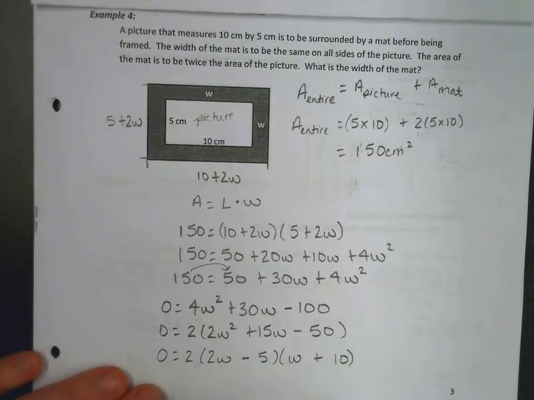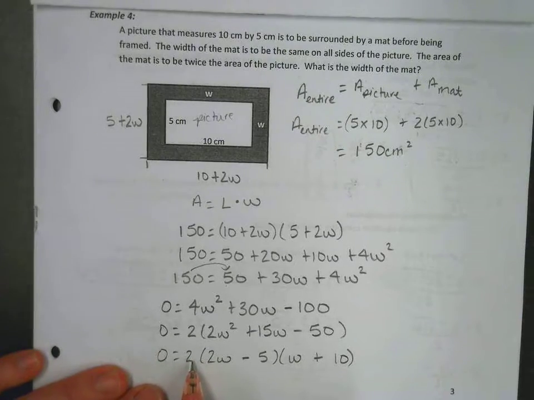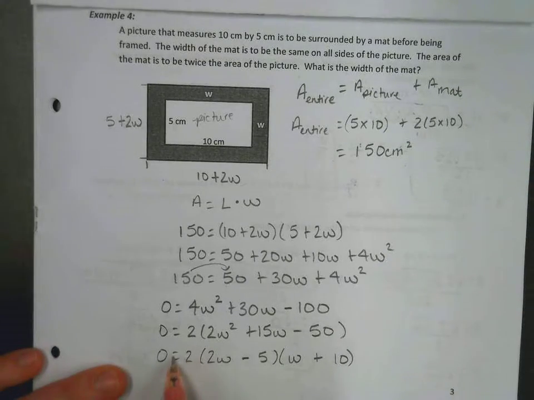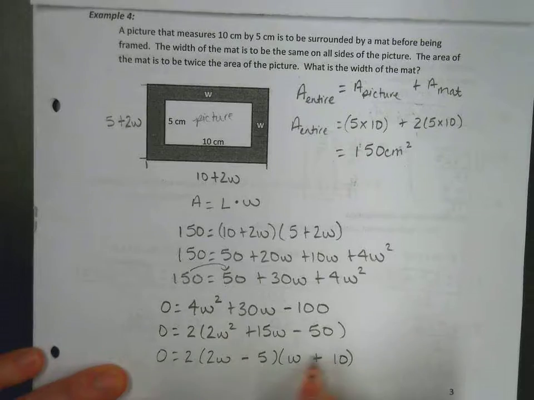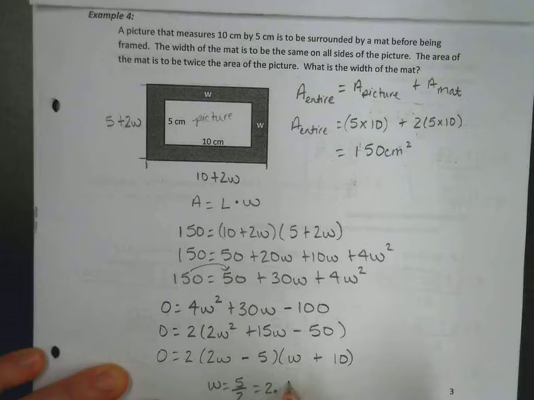Okay, so when we go to solve this, even though 2 is a factor, we don't need to consider it when we're actually solving the equation because it doesn't have a w or variable attached to it. So we're just going to ignore that, and we're going to solve these two factors for w. So w would be 5 over 2. Bring 5 to the other side as positive, divided by 2, which is 2.5.